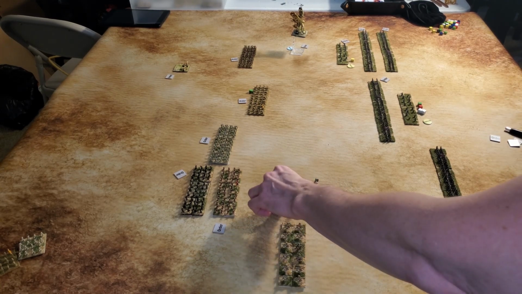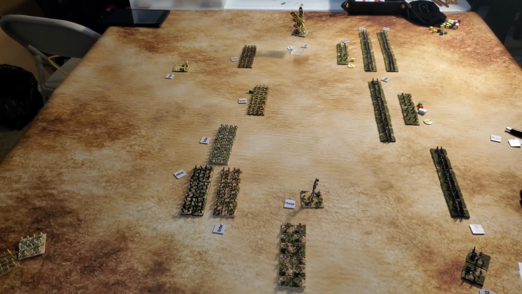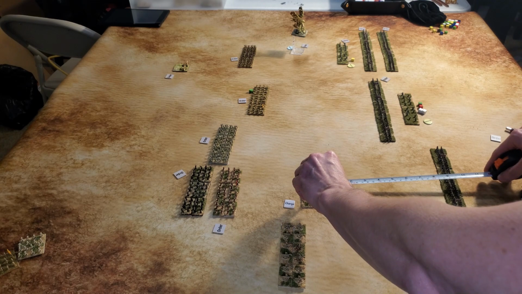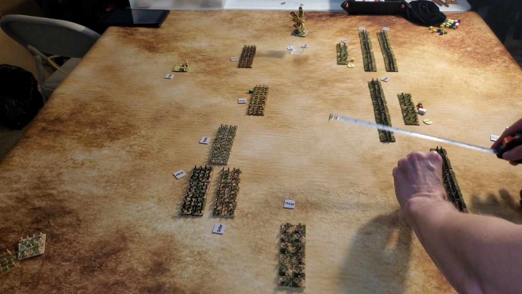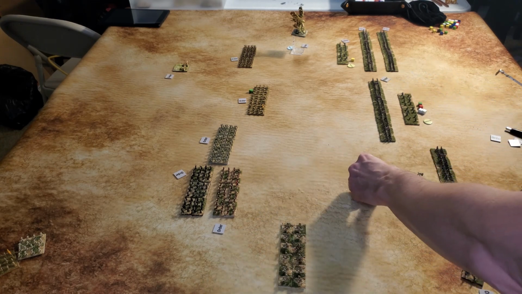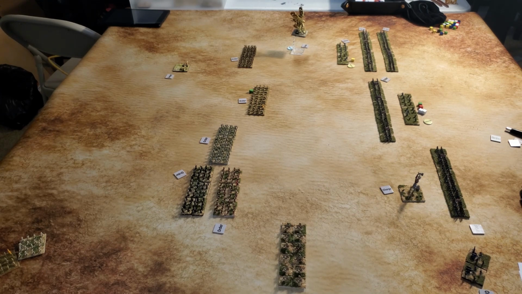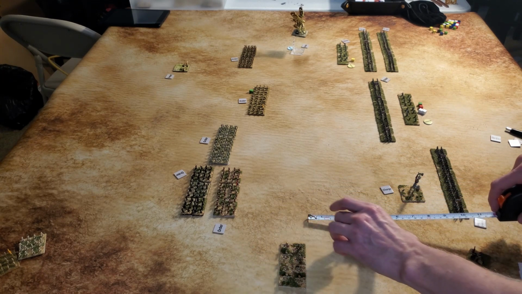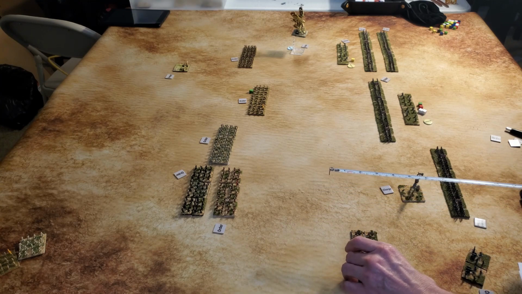We will activate our giant, and he is going to charge across the battlefield and does not make contact with the Confederates. He is close, very, very close. Confederates, second missiles with their muskets. Cavalry, they will move forward at a march pace.